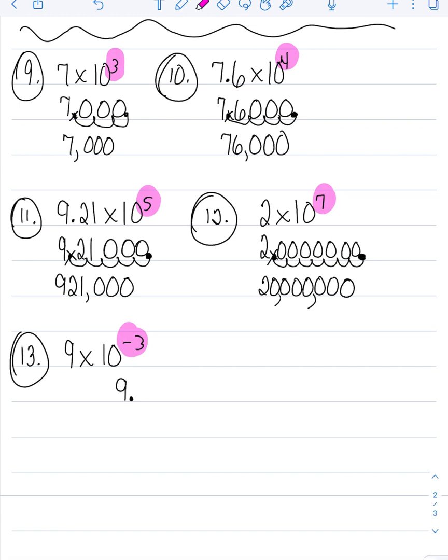So I look at my exponent, it's negative 3. Remember, on a number line, negative is to the left, and moving to the left makes the number smaller. So I'm going to move 1, 2, 3 jumps to the left. I'm moving my decimal. So this number in standard form is 0.009, and some people add a 0 up front in front of the decimal.